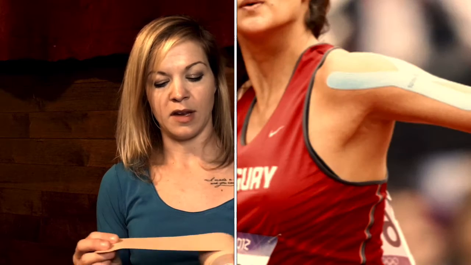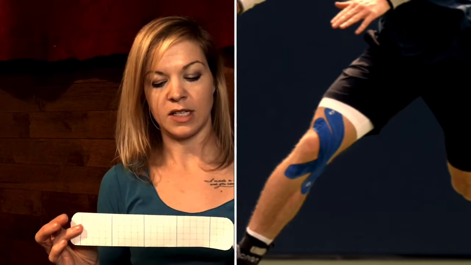I wanted to introduce you to something called kinesiology tape if you don't already know about it. It is a very stretchy, thin tape that is made to mimic your own skin. It has the same width and elasticity as your skin, and it is designed to essentially lift the skin over the interstitial space, which is a big fancy word for where your fluid moves.